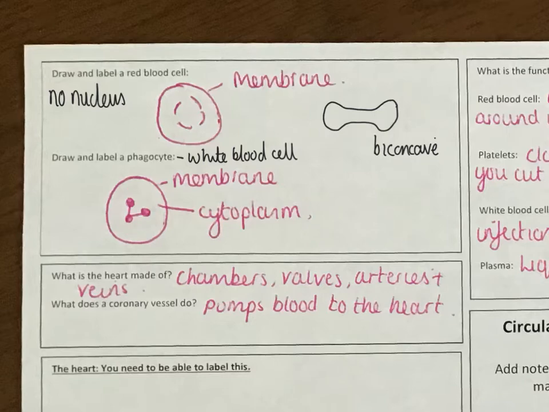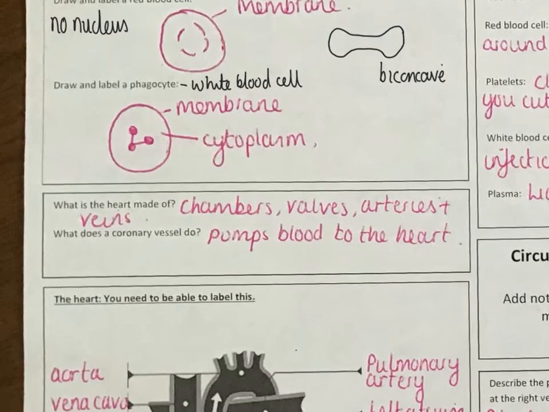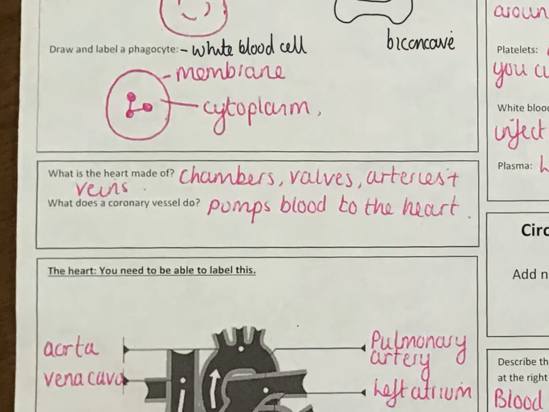If you then go up, what is the heart made of? The heart is made of chambers. There are 4 of them. There are valves, arteries and veins connected to the heart. And then what do the coronary vessels do? They carry blood to the heart. Coronary, okay, we're looking at blood vessels to the heart.